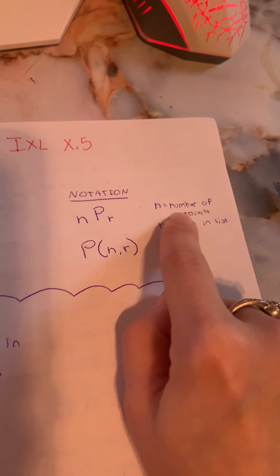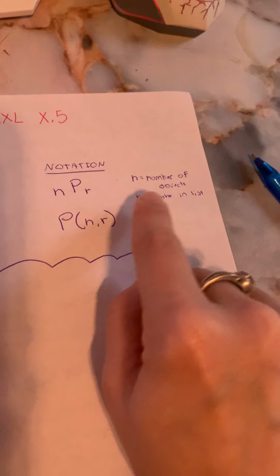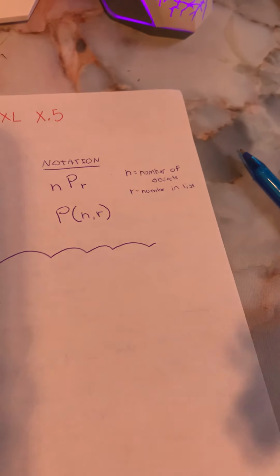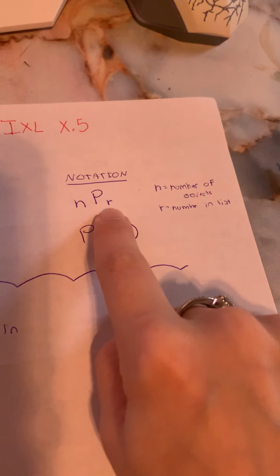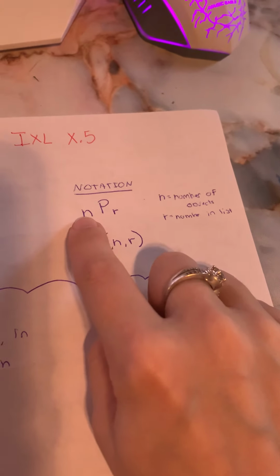The n is for the number of objects, and r is for the number in the list, or how many spots you have. Like if you go to try out for a team, 30 people try out, but only 20 people make the team. The 30 would be the n and the 20 would be the r. There's 30 kids, but 20 spots.